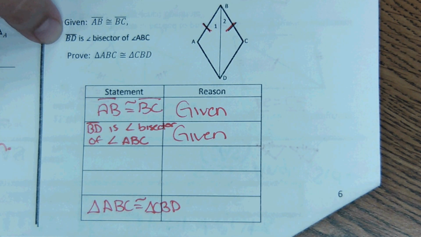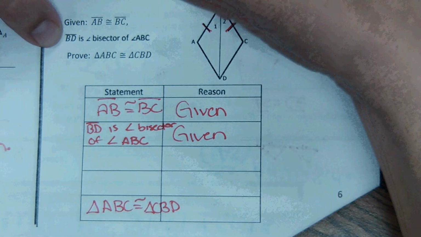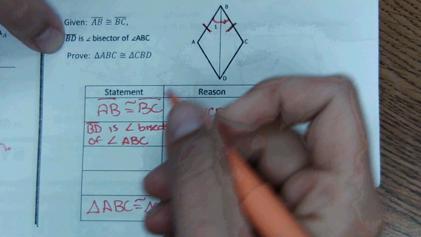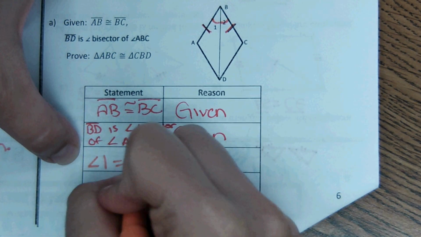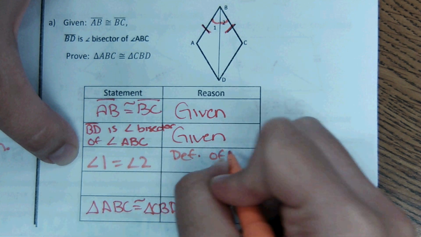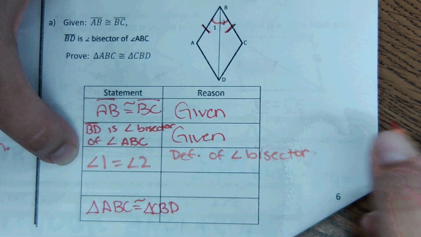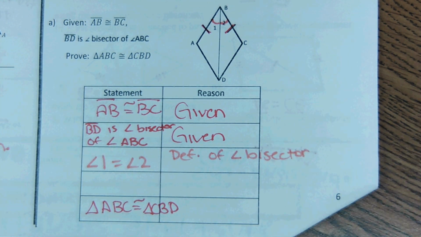Okay, so it says AB is equal to BC. They already labeled that. Cool. It says BD is the angle bisector of ABC, so that means this side of the angle is equal to this. So in my reasons, I can say that angle 1 is equal to angle 2 because of definition of angle bisector.